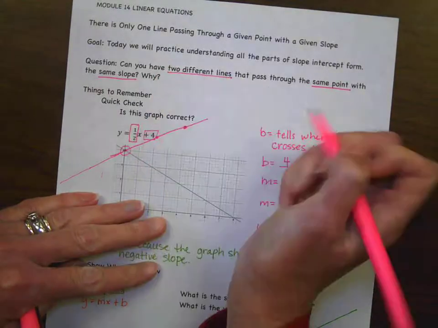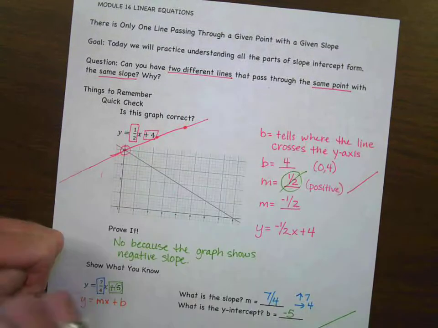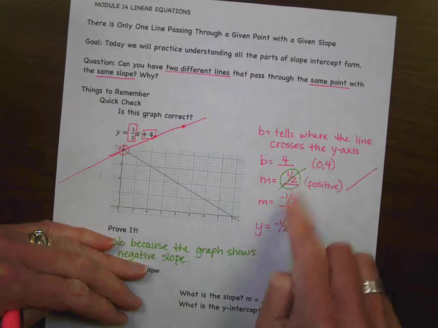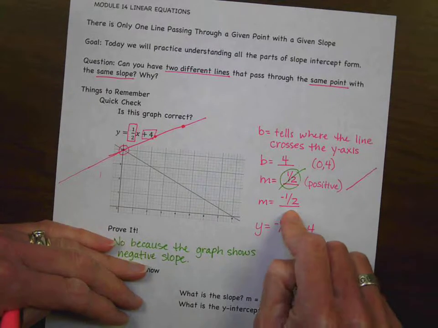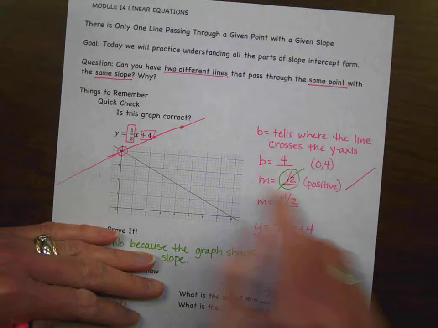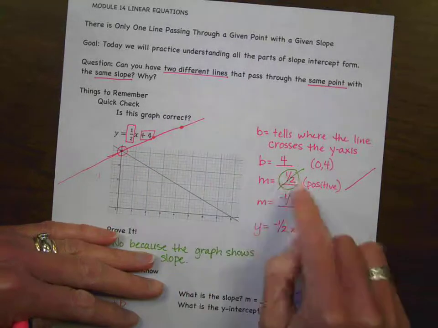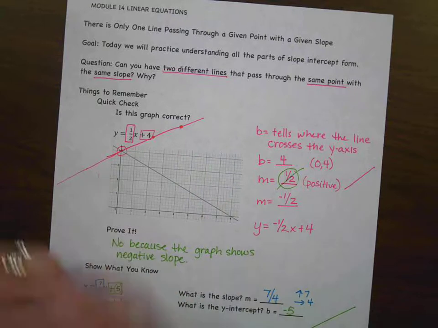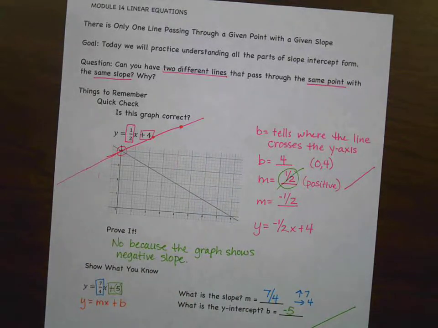So that tells you right there that you cannot have two different lines. The only thing that gives you different lines is if the slopes are different. Okay, that's what you need to learn from that question. If the slopes are the same, you're just extending your line past that one point, okay?